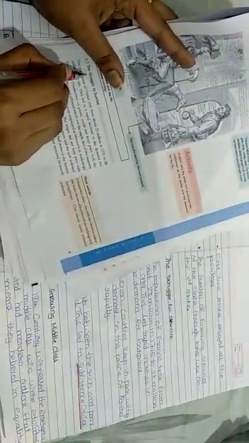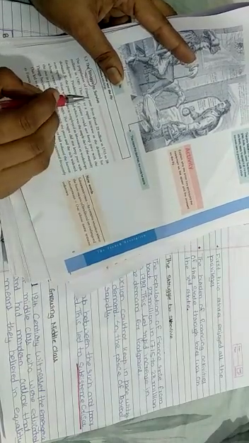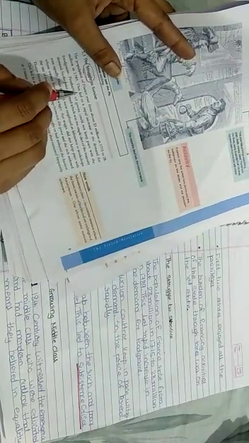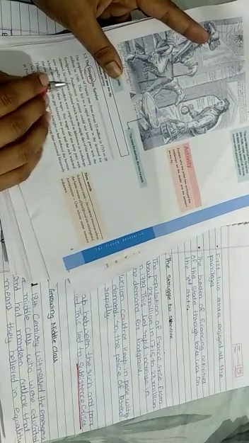Now, your next topic, if you see on page number 5, is the struggle to survive. Now, whenever there is the word struggle, it means that people were not comfortable in meeting their basic expenses. Basic needs of the people were not fulfilled.